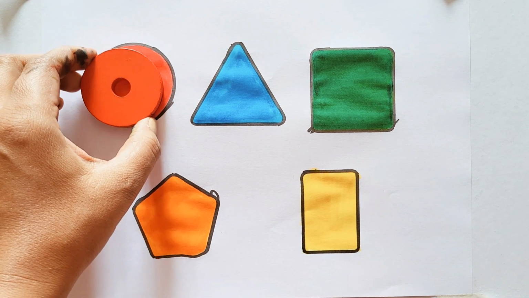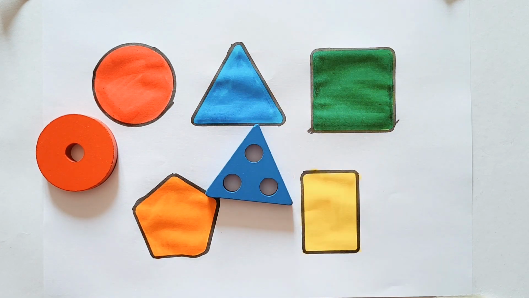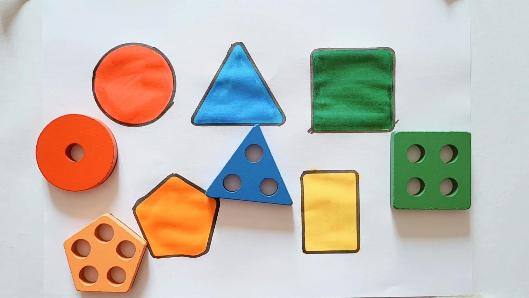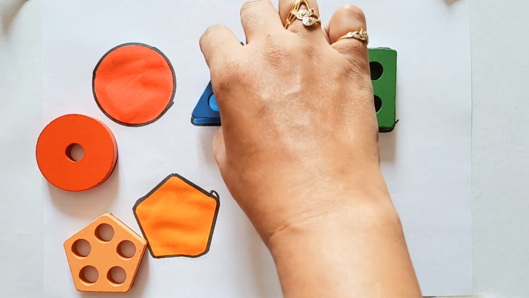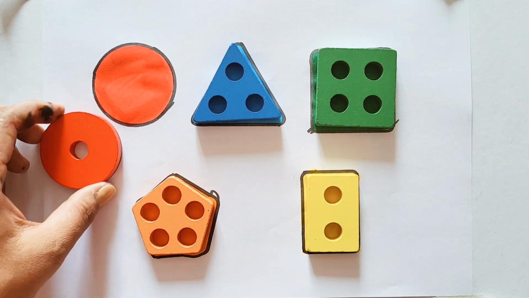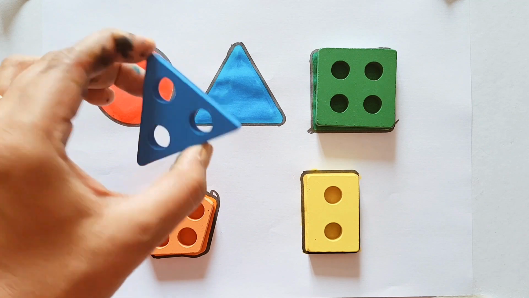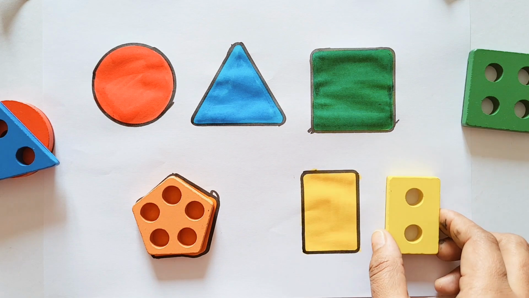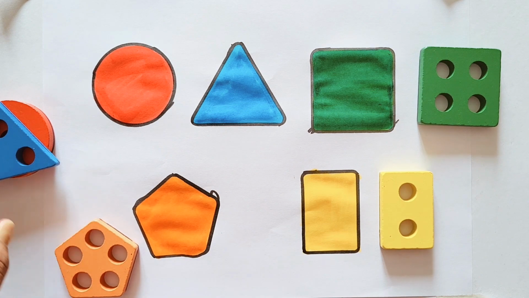Wow! Red color circle, blue color triangle, green color square, orange color pentagon, yellow color rectangle. Square, triangle, pentagon, circle, red color. Triangle blue color, square green color, rectangle yellow color, pentagon orange color.